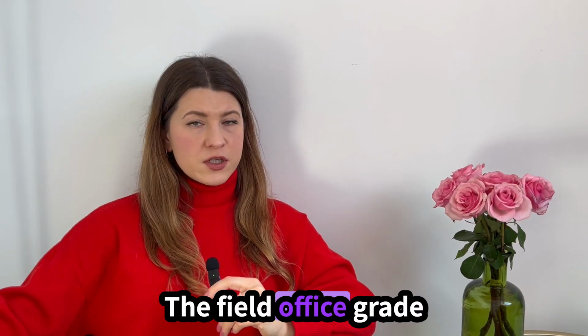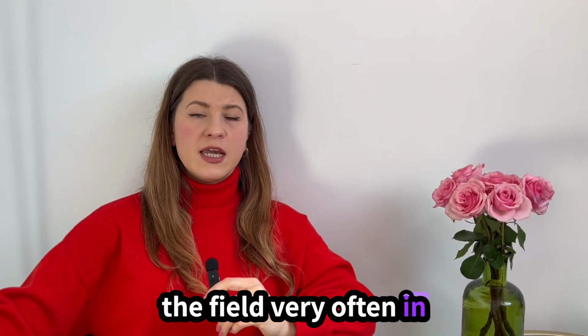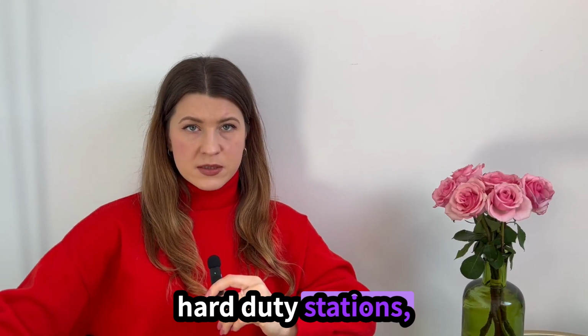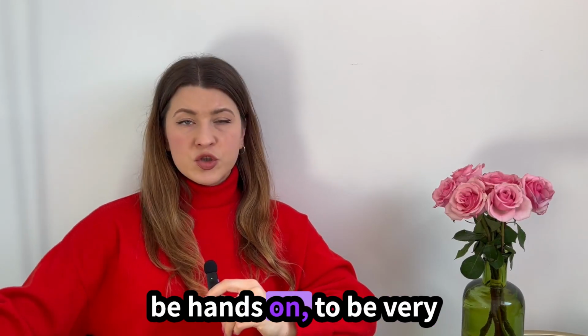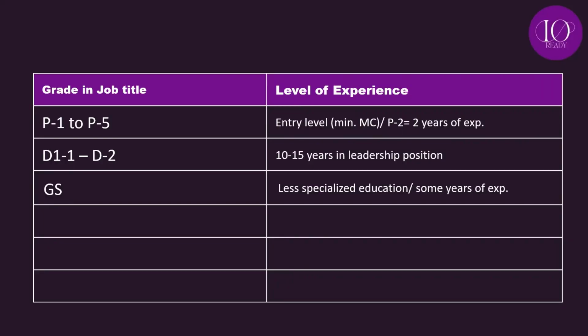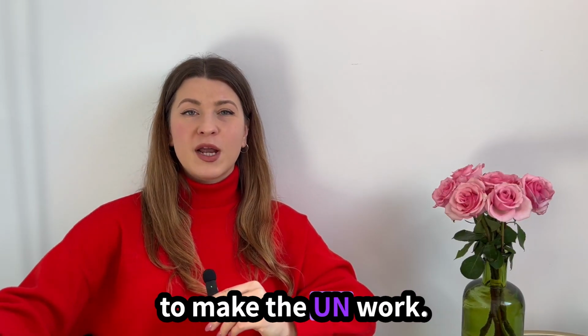The field office grade requires you to work in the field very often in difficult circumstances and sometimes hard duty stations, and they require you to be hands on, to be very resilient and adaptable. The general service grades require you to have less specialized education. So, for some of the positions, you are only required to have a high school degree and some years of professional experience, but these are crucial roles to make the UN work.